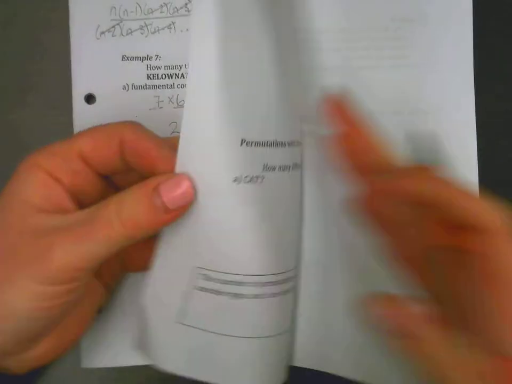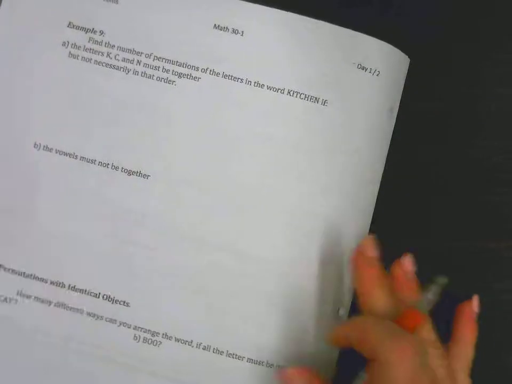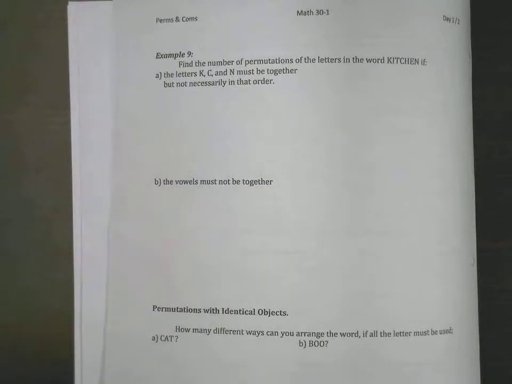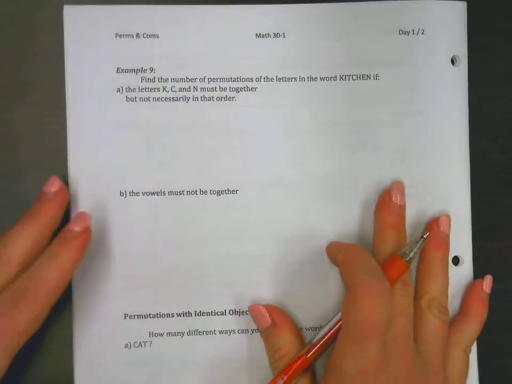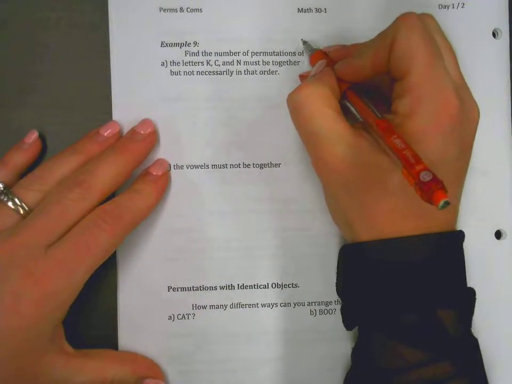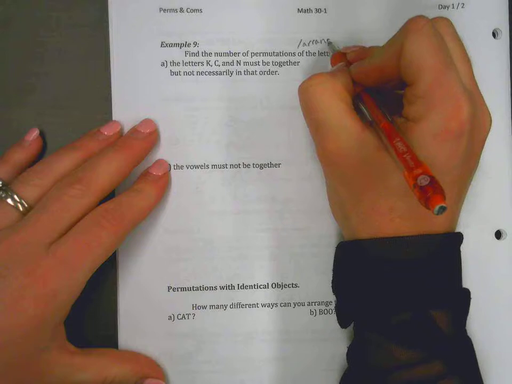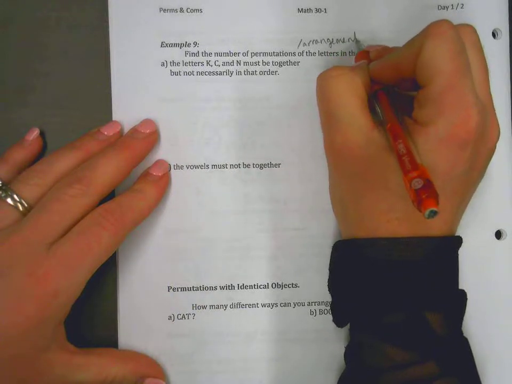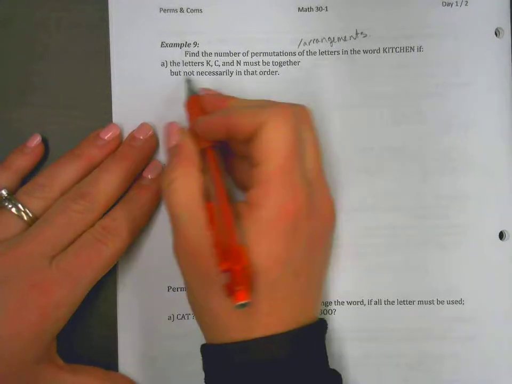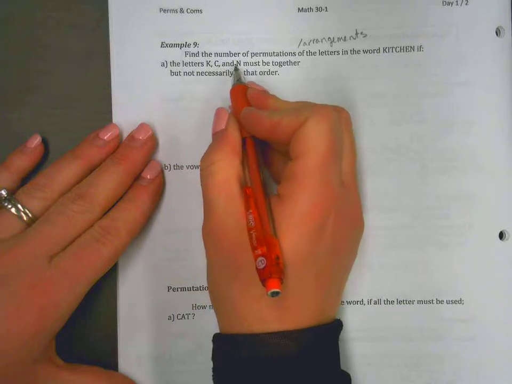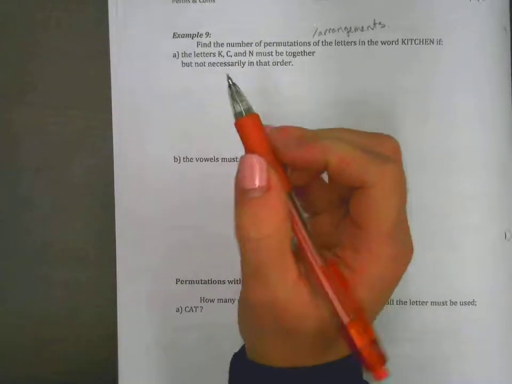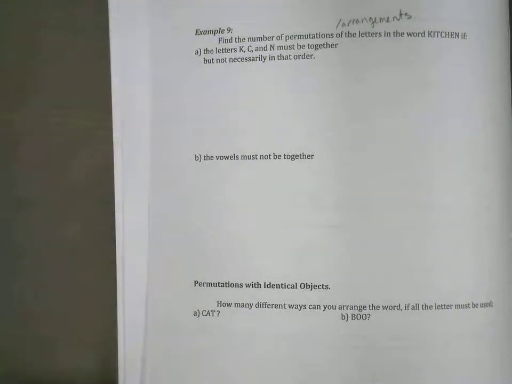All right, example number 9. It says, find the number of permutations, so again, possible arrangements, of the letters in the word kitchen if the letters K, C, and N must be together. This is when we start to get into restrictions, and as soon as we get into restrictions, I tend to always go with the fundamental counting principle. It just makes more sense in my mind, but permutations is also possible.